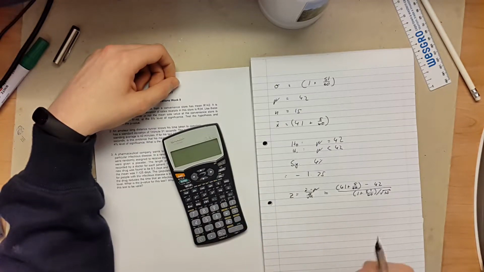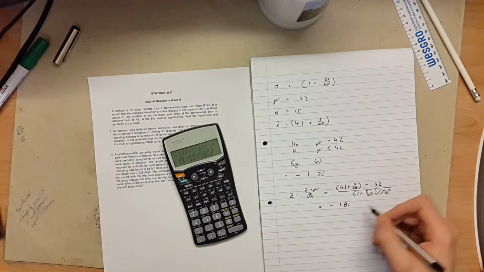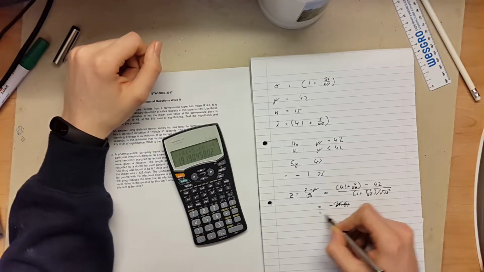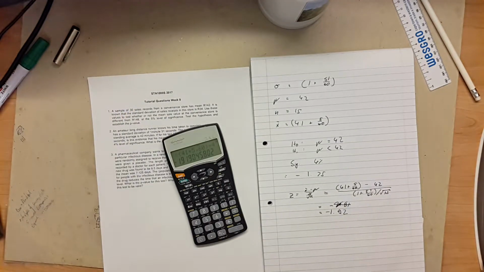Properly. Okay, we pop that, and we end up with negative 1.91. Or sorry, let's round that to 2. So it's equal to negative 1.92. A bit of a rounding thing.